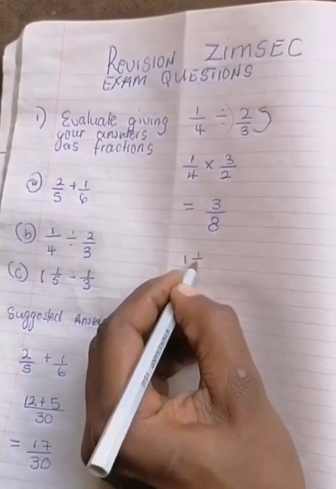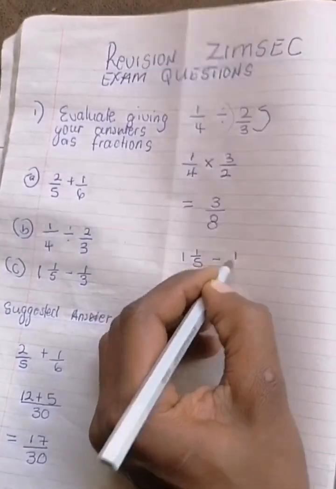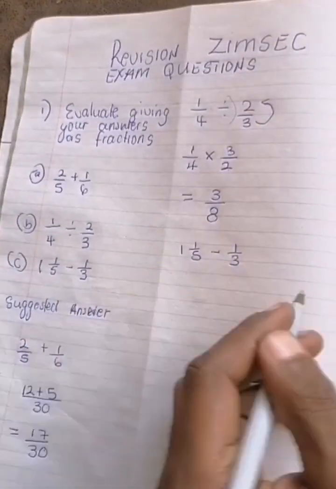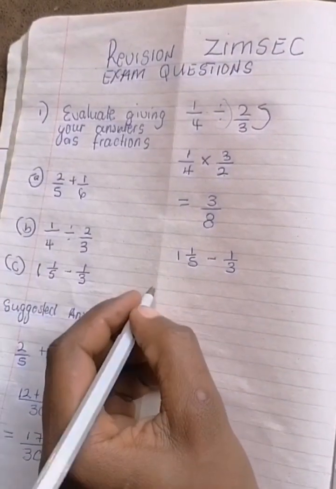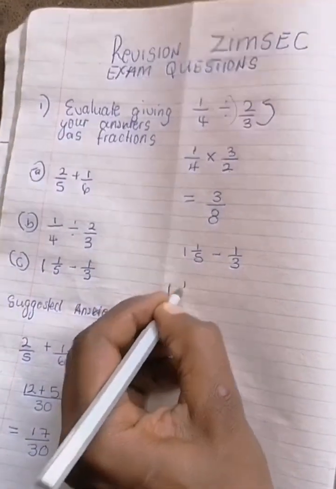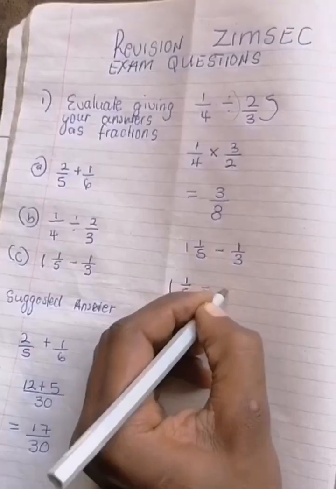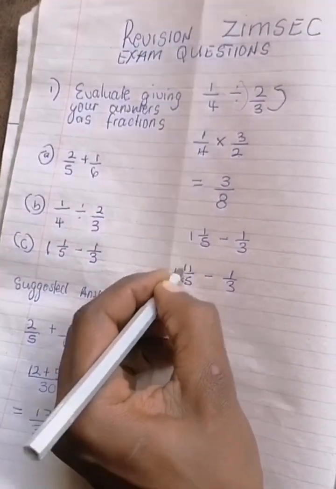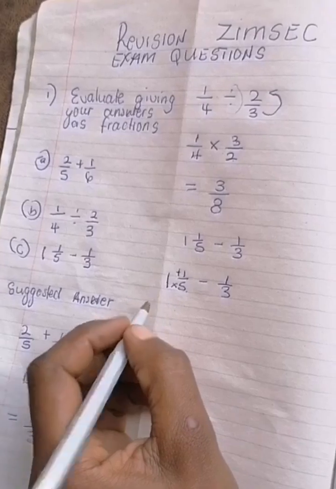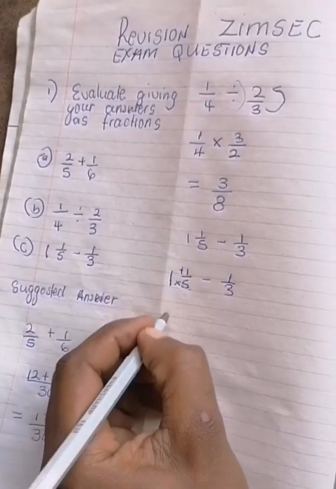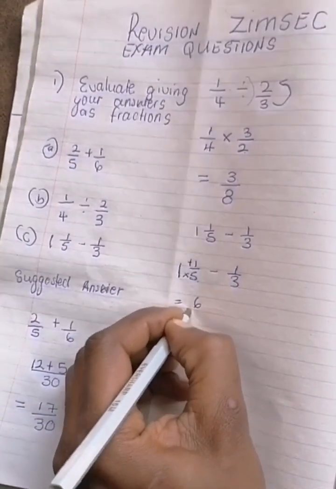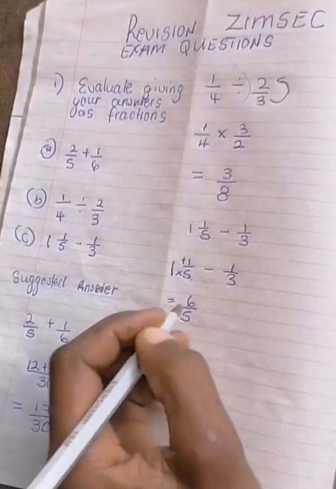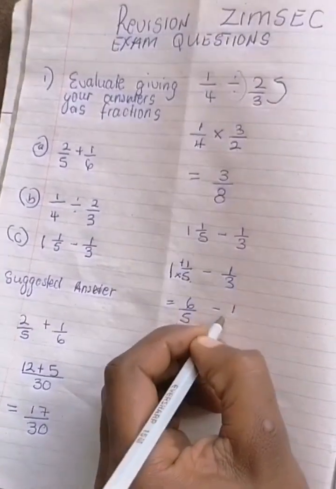1 and 1 over 5 minus 1 and a third. 5 times 1 plus 1, that's 6 over 5, minus 1 over 3.